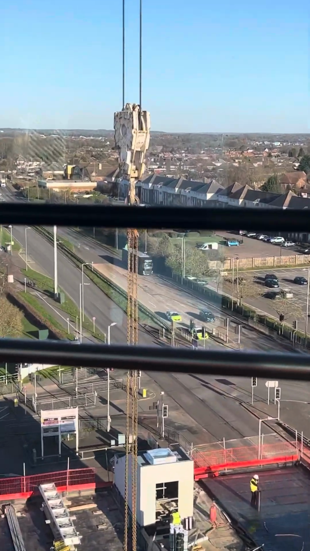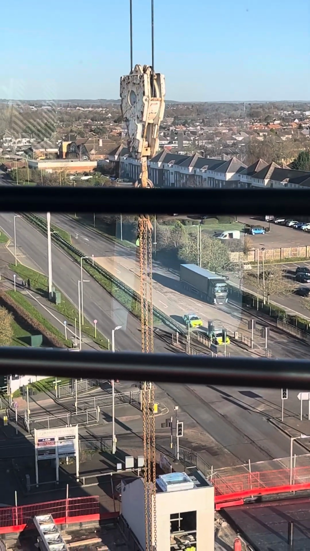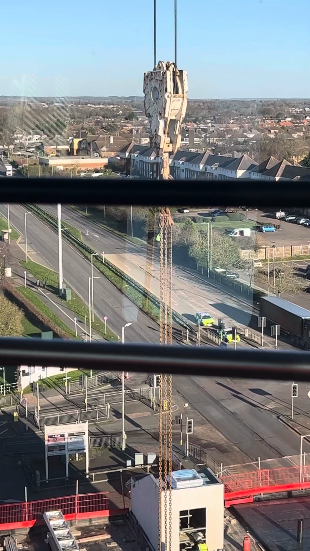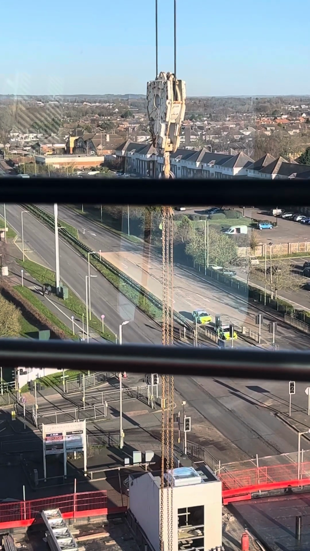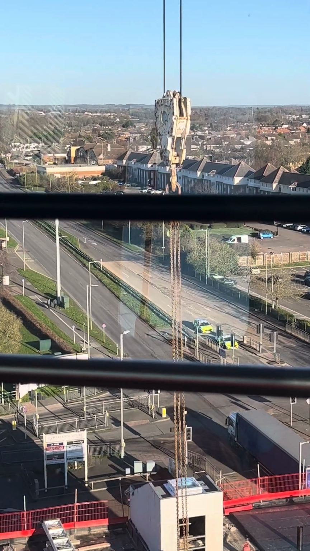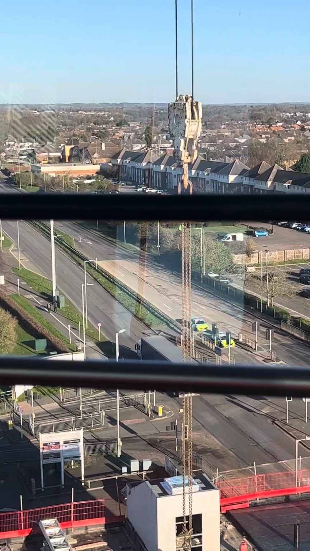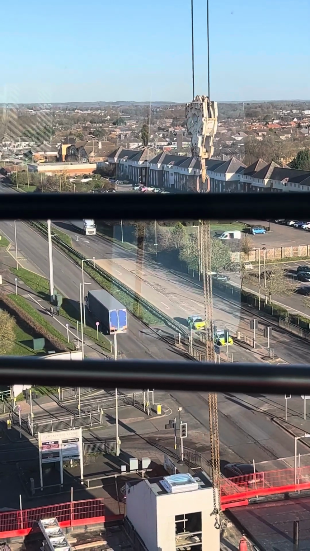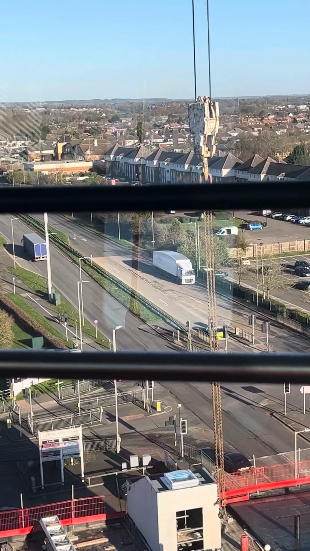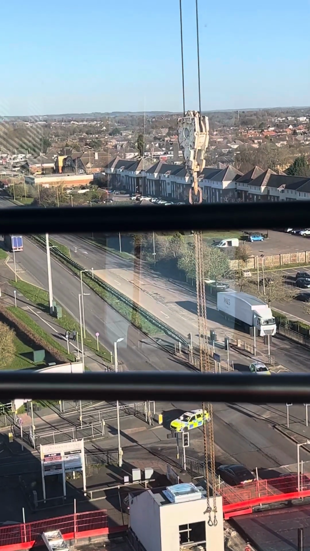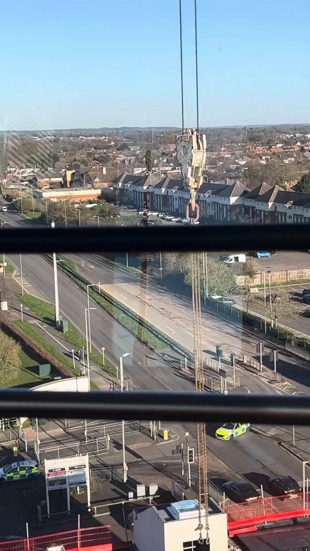I'll show you another quick example jibbing down. So that's my hook block. I'm jibbing down now in first gear, second gear, third gear, and then I'm going to stop suddenly. Watch the load swing forward. Just before it gets to that point, I'll go in the third gear. Just before it comes back, I'll release it, and then it catches the swing bang on with no swing.